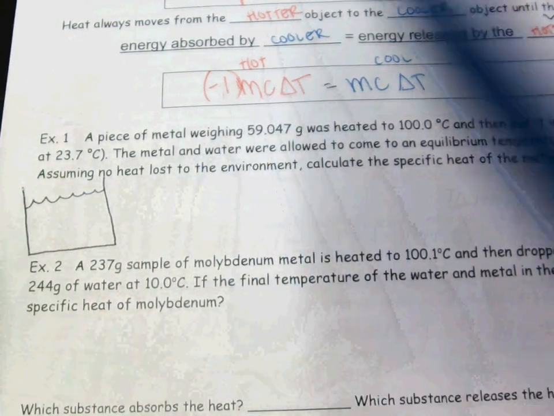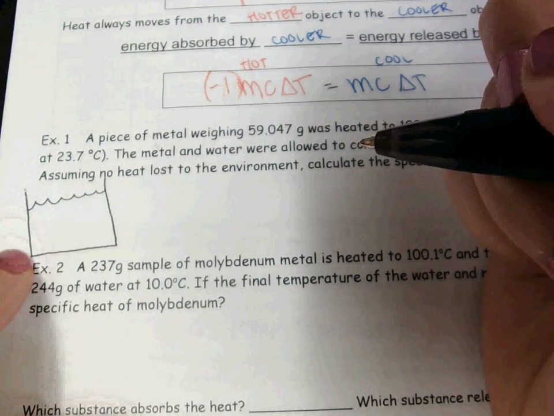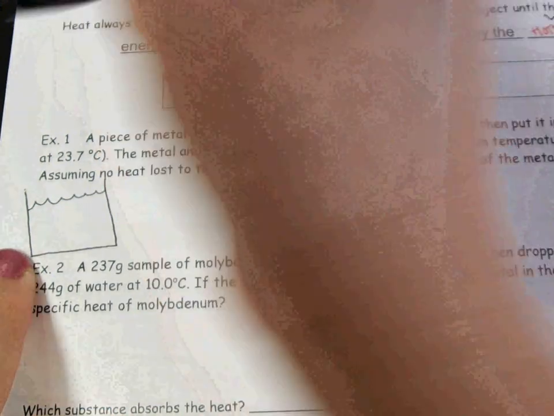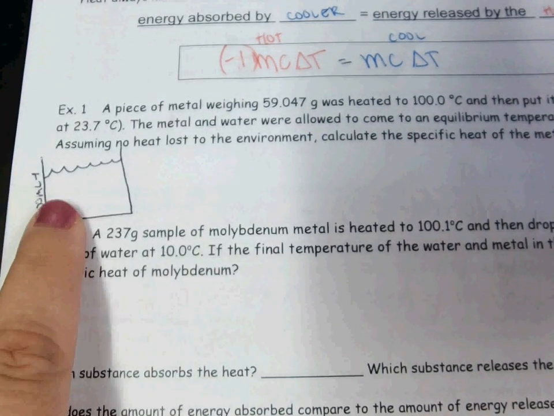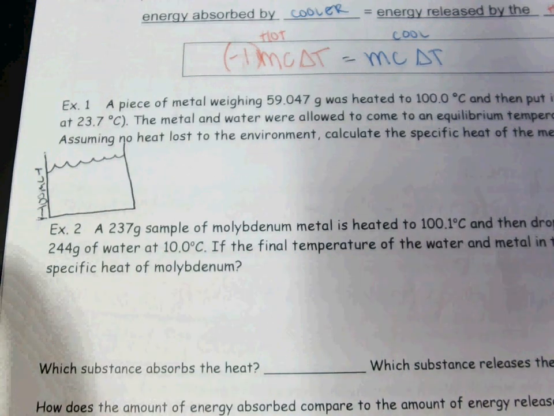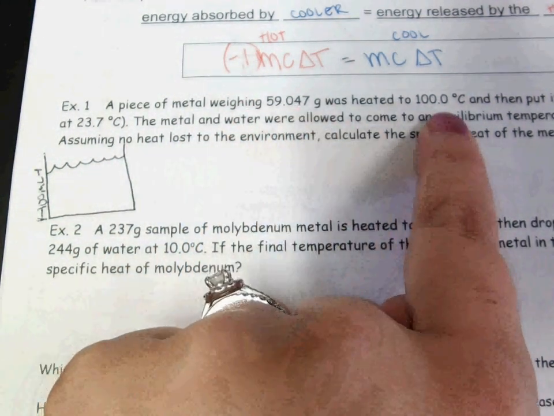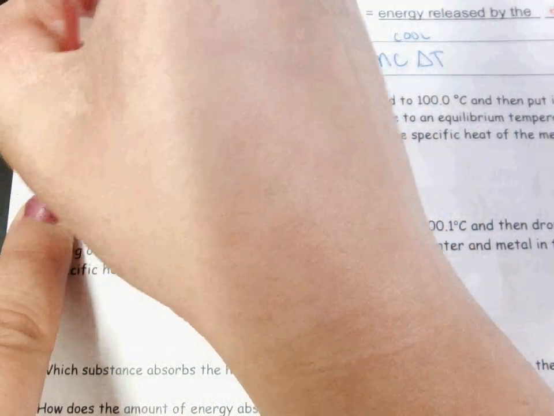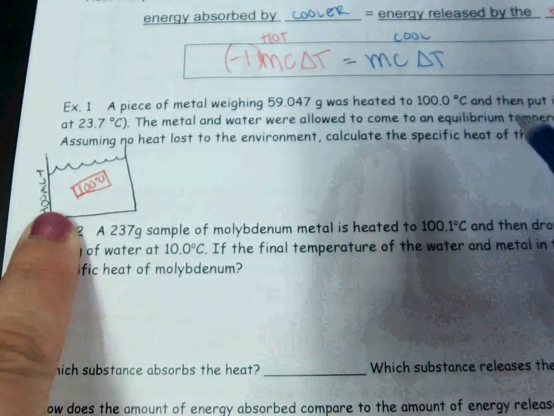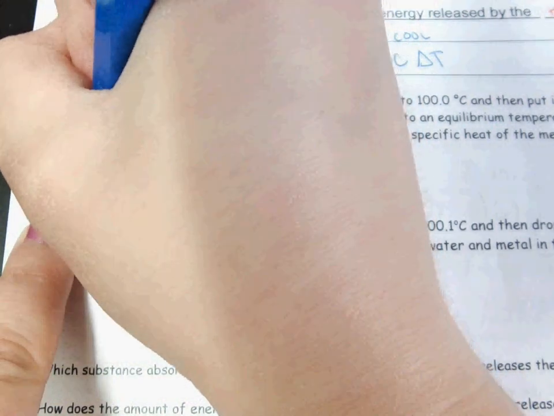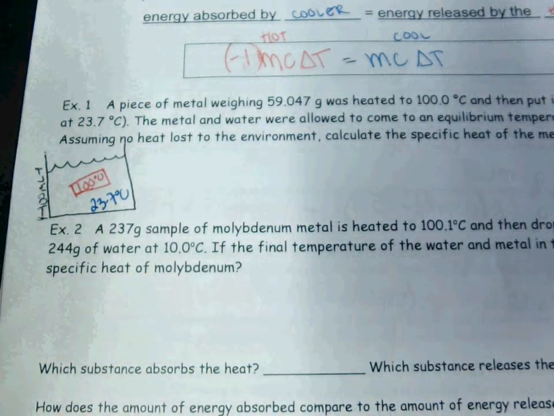And then what we have is initially how much water is in this beaker, or in this setup. 100 milliliters. So I'm going to draw 100 milliliters right there and say that is the level of my water level. That's how much water is in there. So I have 100 milliliters of water, and then inside of that I have a piece of metal that weighs this much and heated to 100 degrees Celsius. So that is my hot metal in here, and it's 100 degrees Celsius. The rest of the water initially was at 23.7 degrees Celsius, making it my cooler substance or my cooler object.